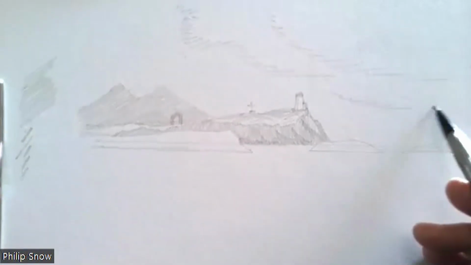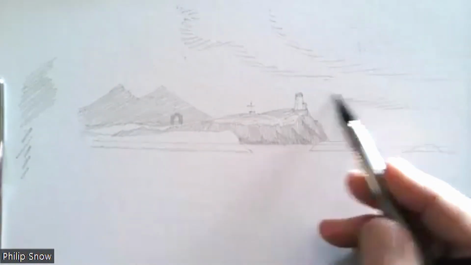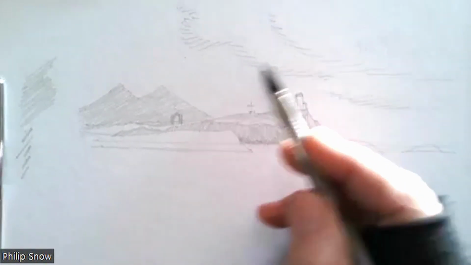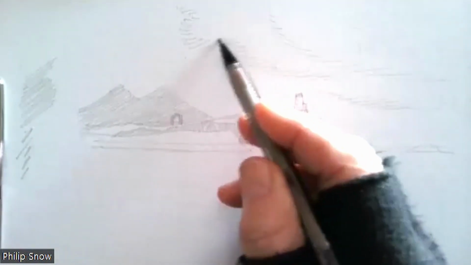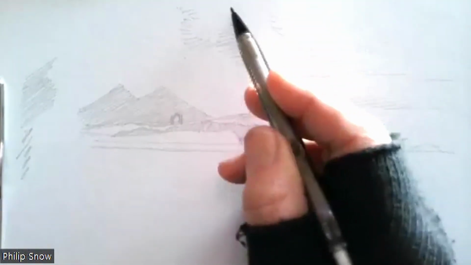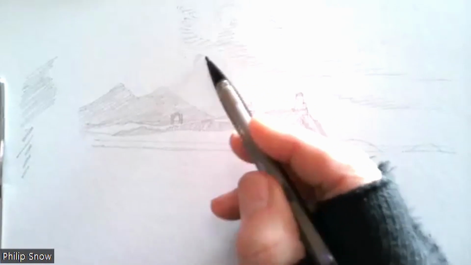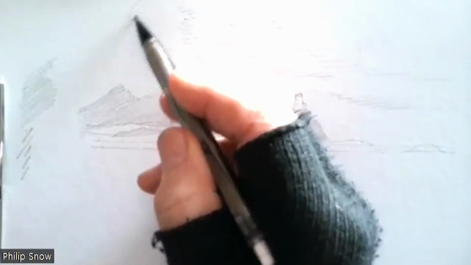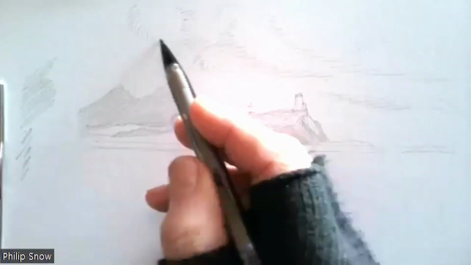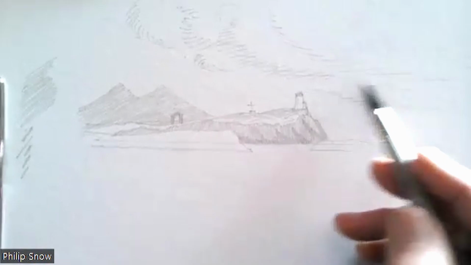Yeah, so the clouds are darker underneath. We're not going to go into great cloud shapes, but all the time we're suggesting movement this way.